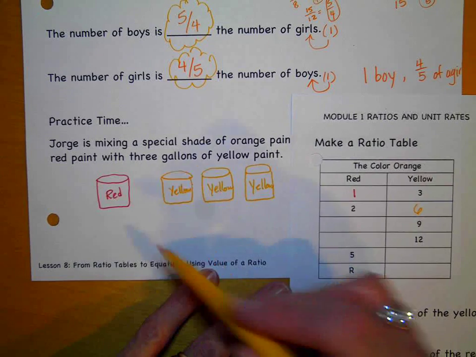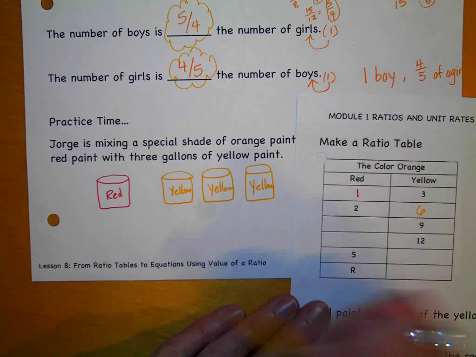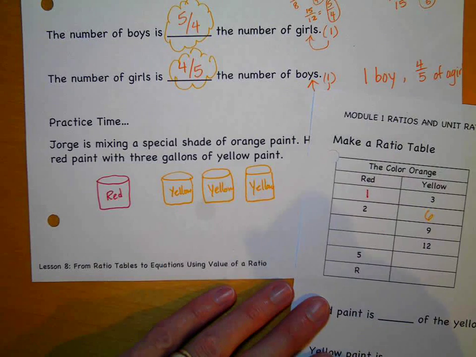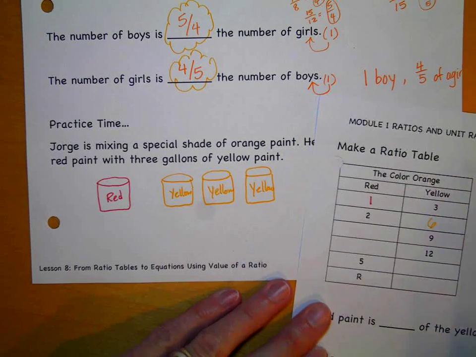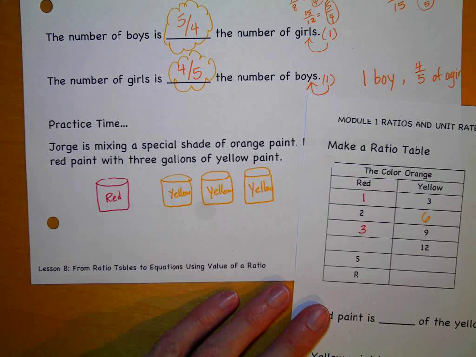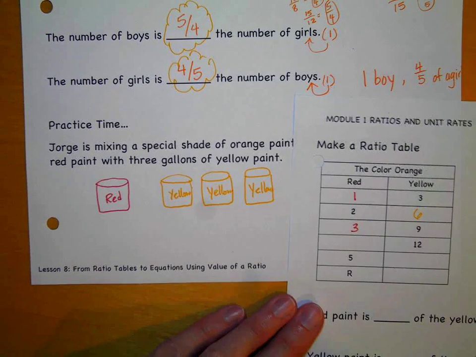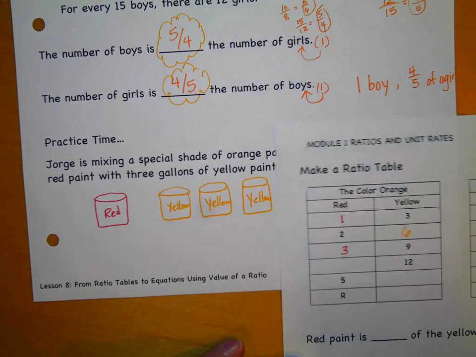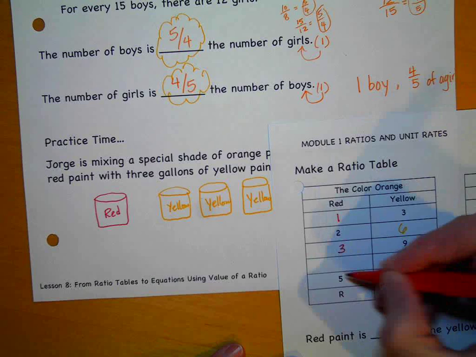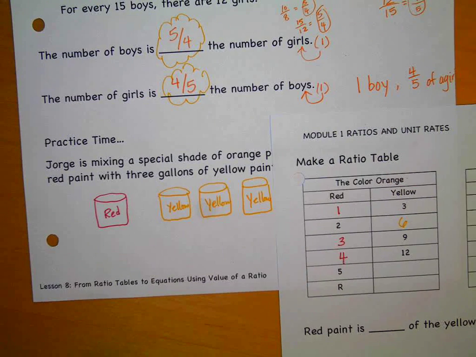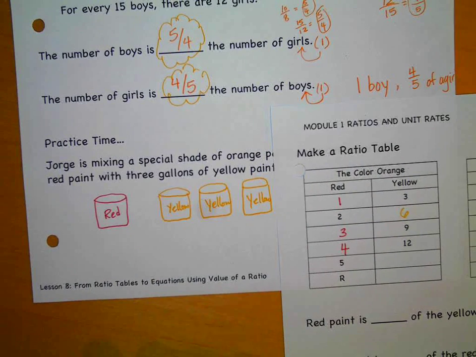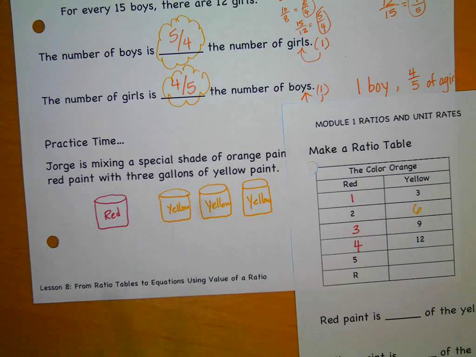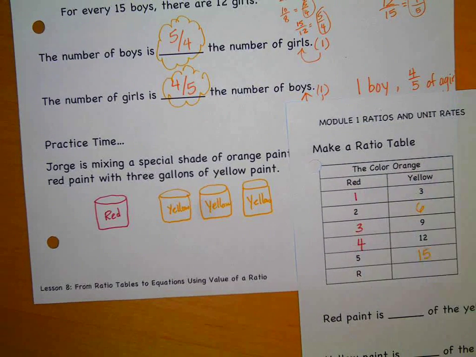Okay. Well, what if we had 9 yellows? So we have 3 here, another set of 3 here, and another set of 3 here. How many reds would you see? Hopefully you're starting to see the pattern. That would be 3, okay? And then what if we had 12? So we had yellow, yellow, yellow, and one more set of yellows. So how many red in total would you see? If you said 4, then obviously you're starting to see the pattern, which is what I need you to do. What if we had 5 reds? If we had 5 reds, how many yellows would we have? If you said 15, then you are correct.